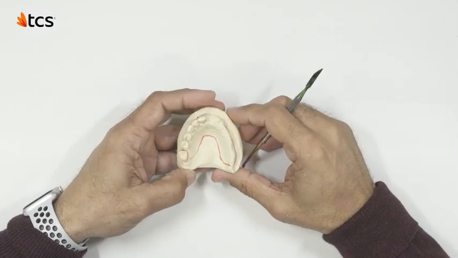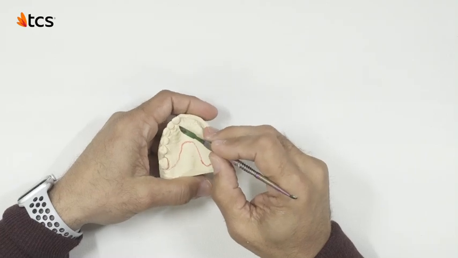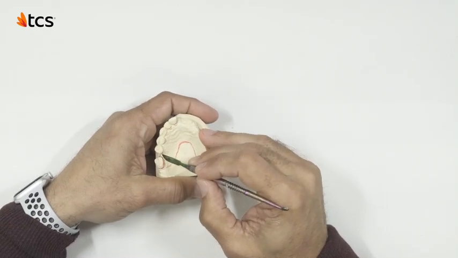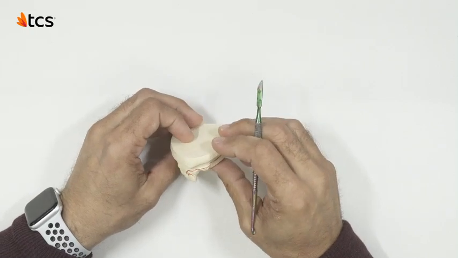Due to its lack of undercuts, this case requires no blockout. The retention for this case is going to be throughout the design. Therefore, leaving this case without blocking out would be ideal.